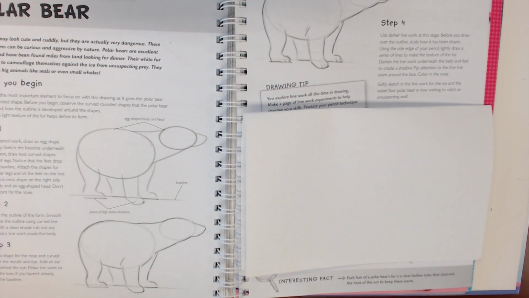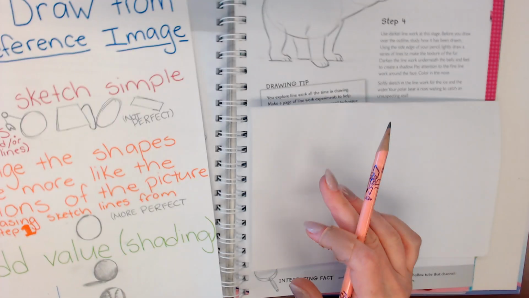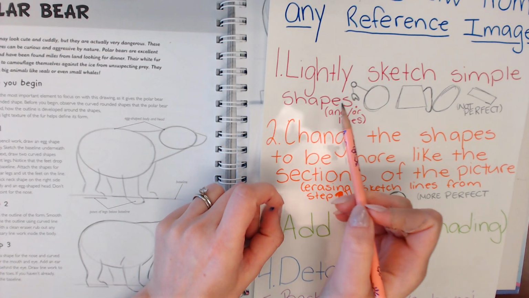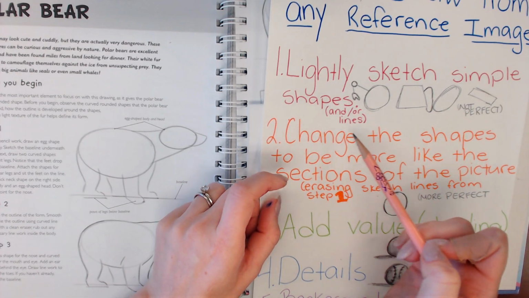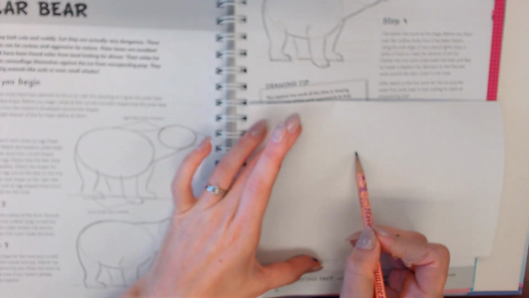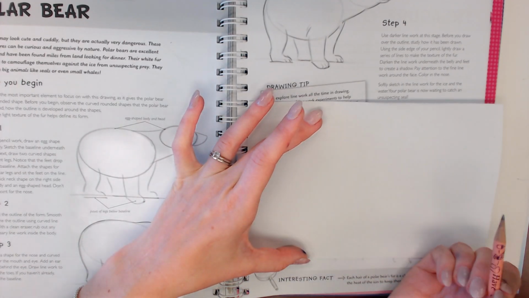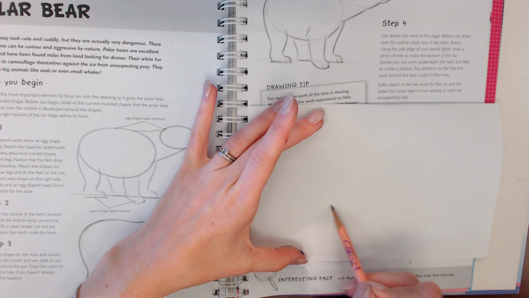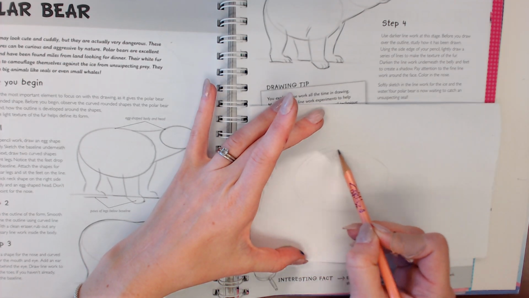Alright, and I'm going to grab my pencil. And for the first steps, you want to draw really lightly because we're going to end up erasing these in step 2 when we change the shapes a little bit. So step 1, we're going to lightly sketch simple shapes and lines, which is really what they did right here too. Okay, so first I usually like to start with the biggest shape, which is his body. So I'm going to draw a big oval for the body.